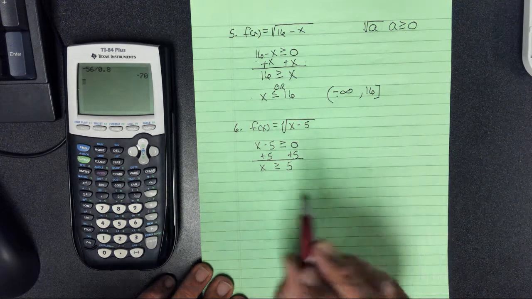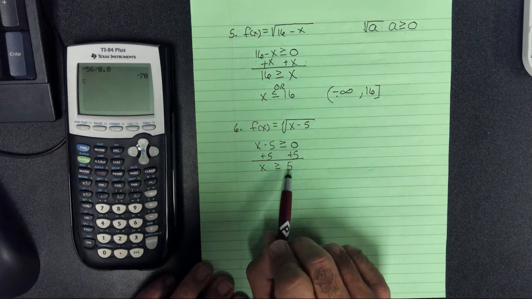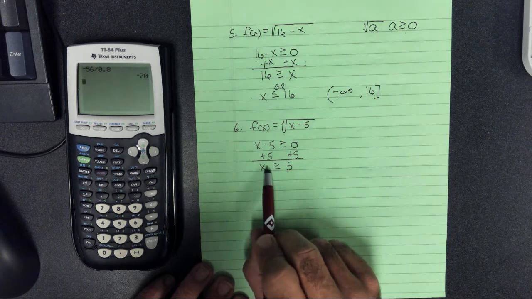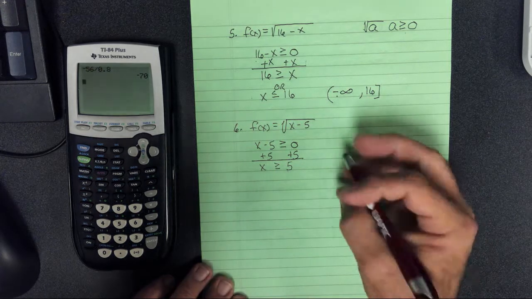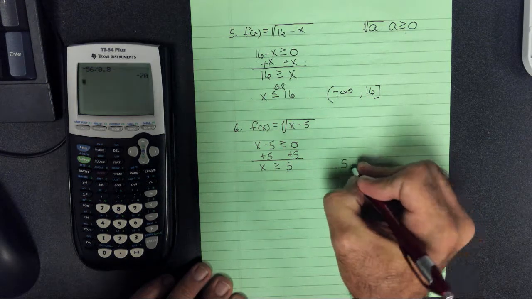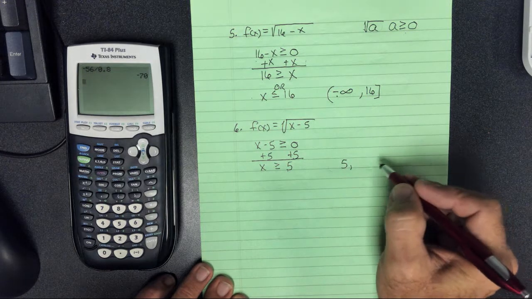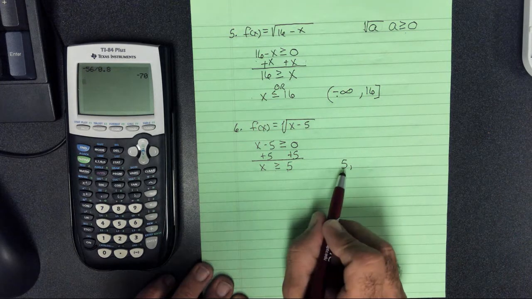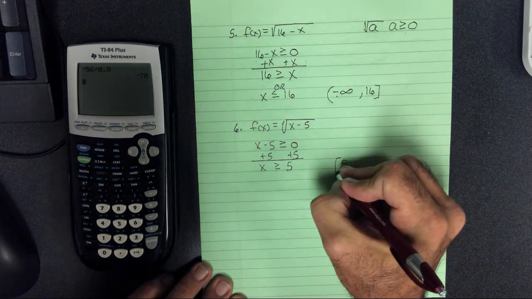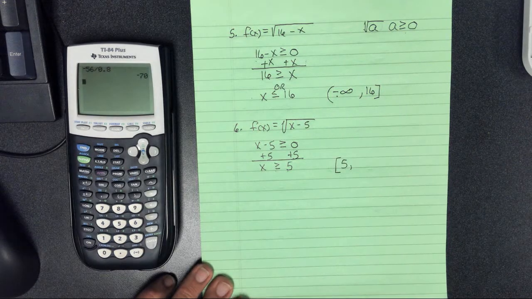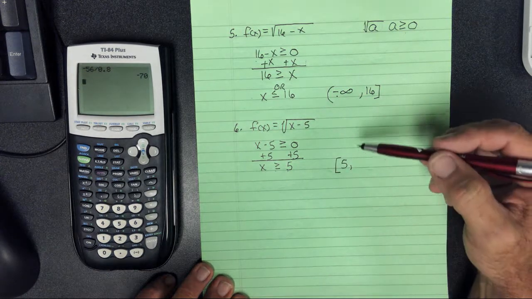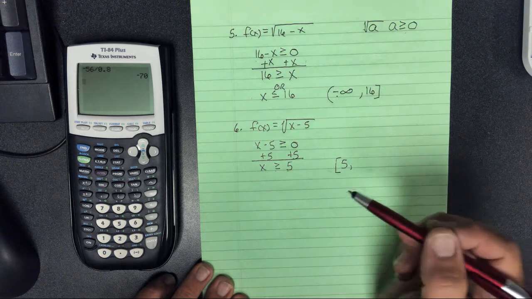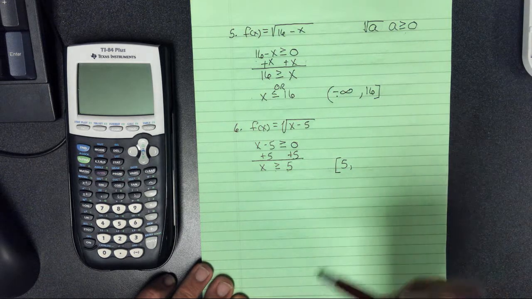This time, 5 is going to be the smallest number because x is greater than 5. So 5 will be on the left side this time, and we'll have a number on the right. Now, it's equals, so at the 5 we need to have a bracket. You'll notice on most of these with the radicals, you're going to use brackets instead of parentheses around those numbers.